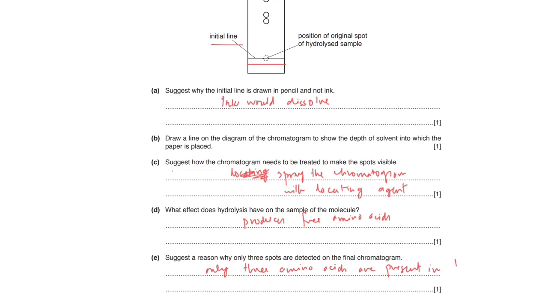So you need to understand that in the chromatogram the number of spots is directly proportional to the number of substances in the sample. Okay, so if there is only one spot, that means the substance is pure. It only has one substance.